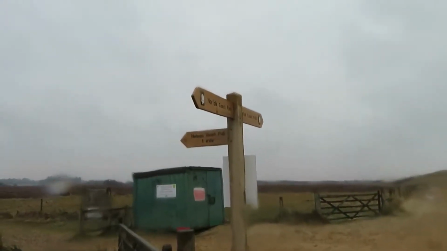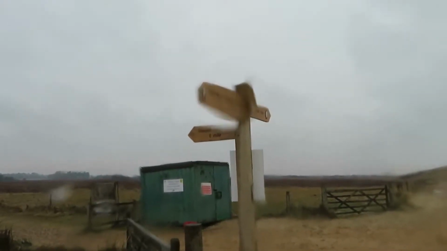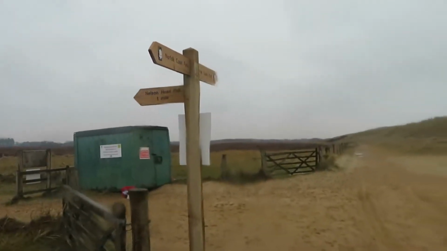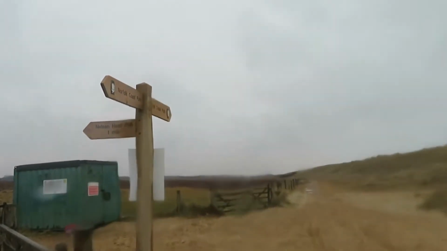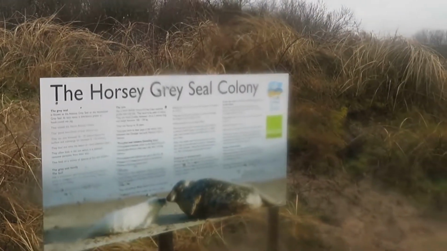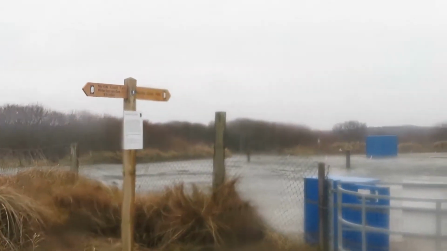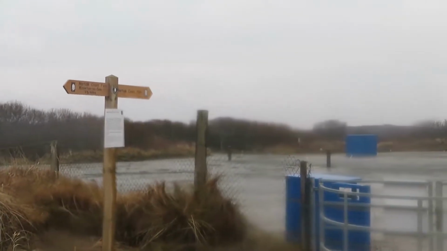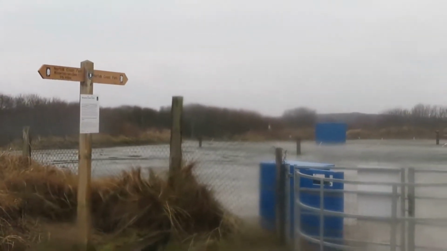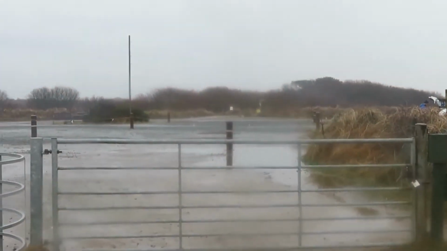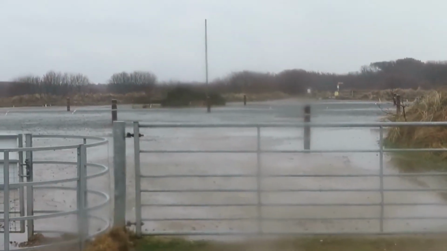Norfolk Coast Path north and south, but inland 1 mile, Nelson Head Pub. So I had a look on my map, but it's not on there. Perhaps it's because the map is about 45 years old. So there's a notice about the Horsey grey seal colony, and here the path, Winterton on Sea 3.5 miles, Norfolk Coast Path to the north, it doesn't say how far. So that's the next area. I thought that was covered in water for a minute, but apparently it's a car park.